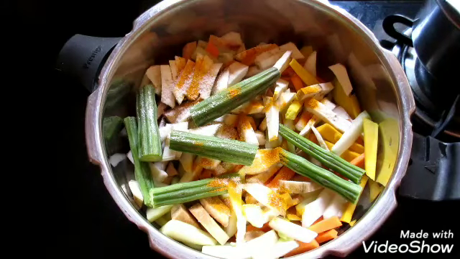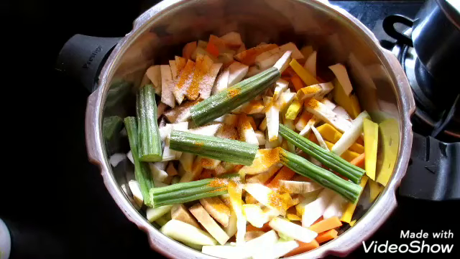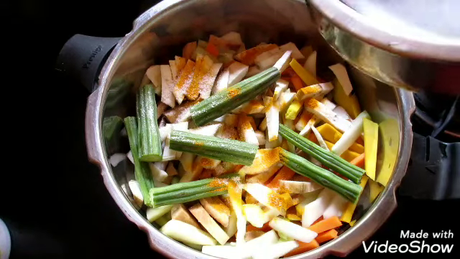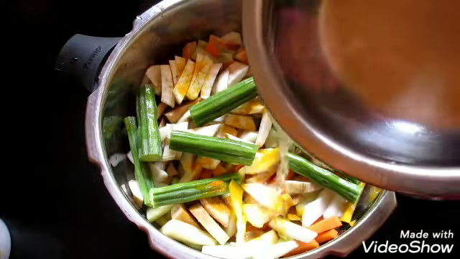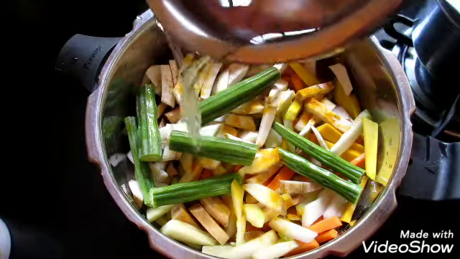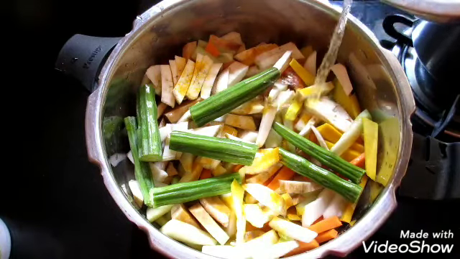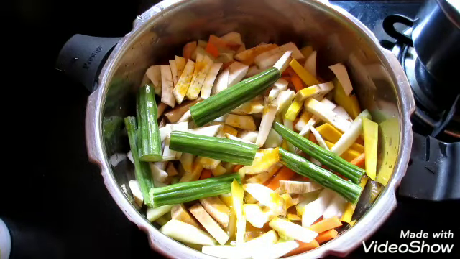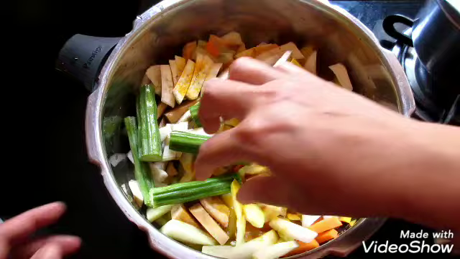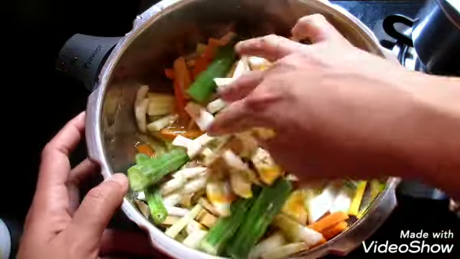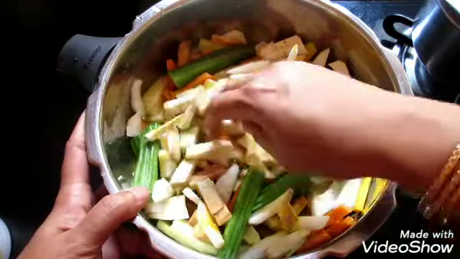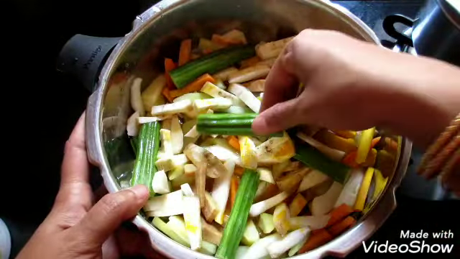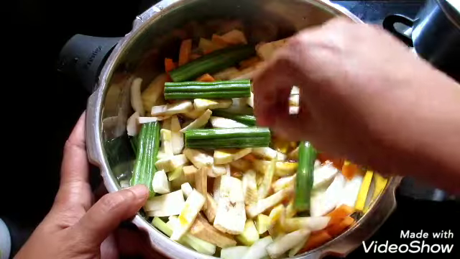Add half a teaspoon of salt and add the water required to cook the vegetables. No need to add too much water, just enough to cook the vegetables. We can add around 2 cups of water. And I put the drumsticks on the top and the yam pieces at the bottom, because drumsticks will get overcooked fast. So I am putting them on the top layer.